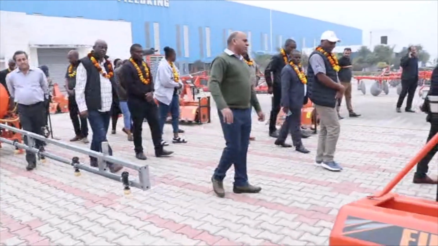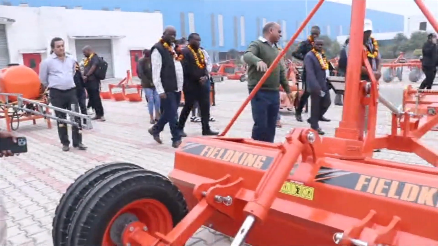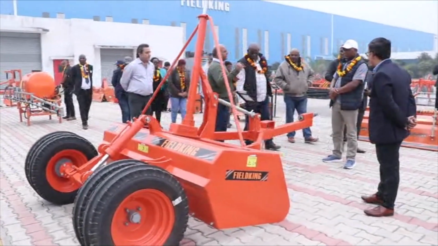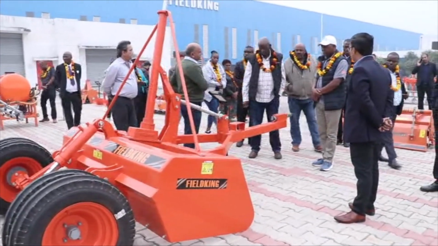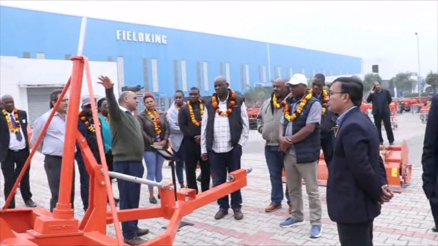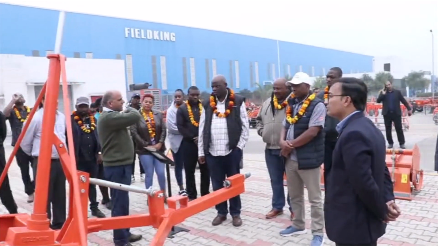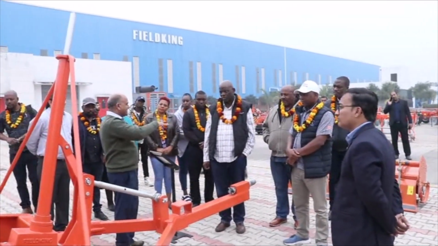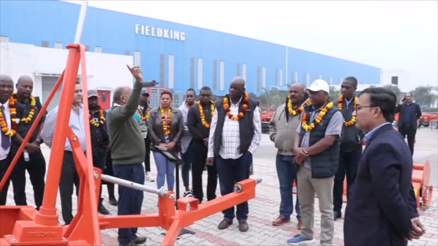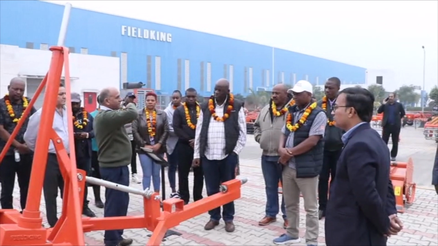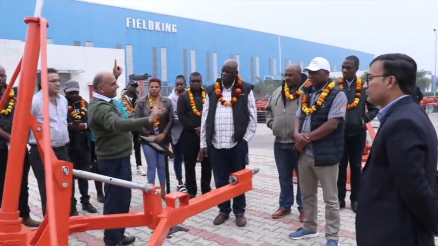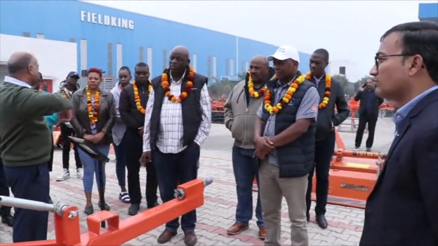These are what we call laser guided land leveling systems. We have widths from 1.8 meters to 3 meters, where a laser system is mounted over here. So you give one reference plane that this must be the level of the whole field. The laser system communicates with that, the receiver communicates with the transmitter and adjusts itself while working in the field.